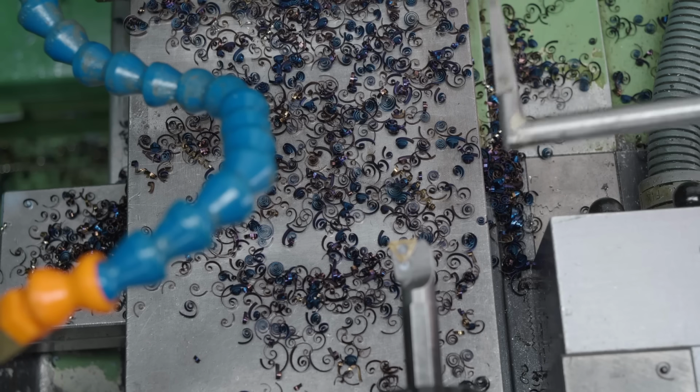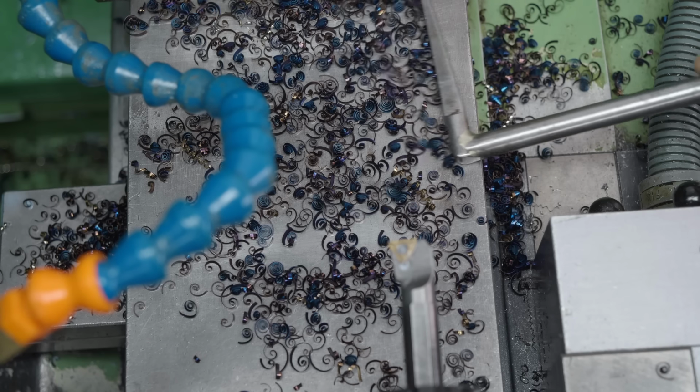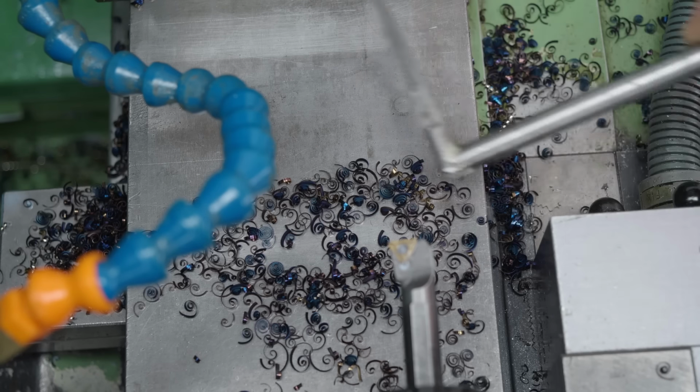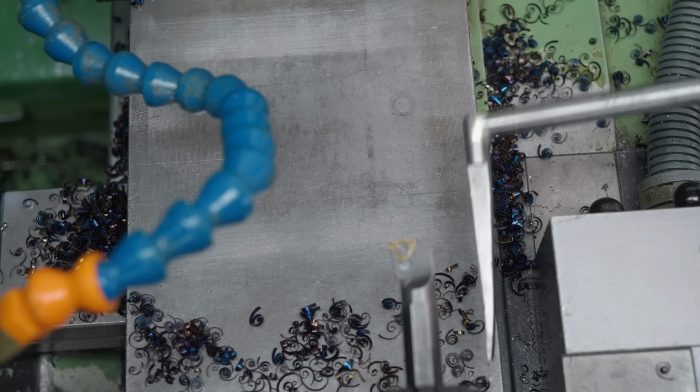As you can see, I managed to get my feeds and speeds sorted out quite nicely on that toolpath now, because that's chipping really well.